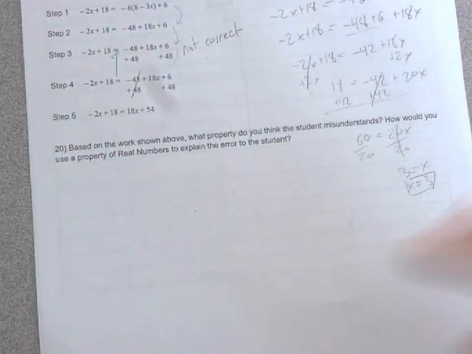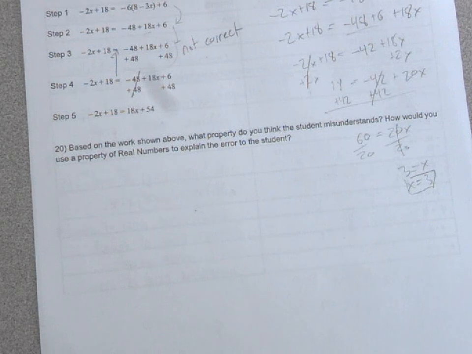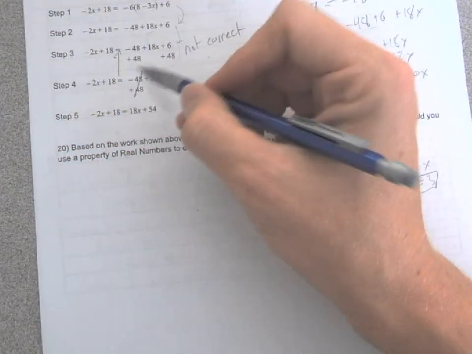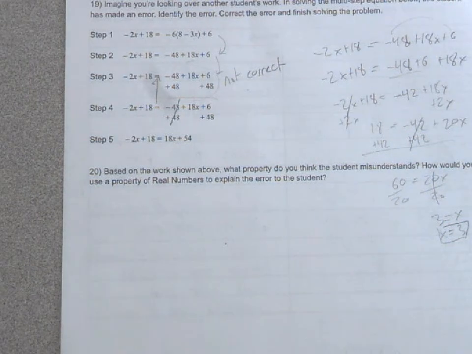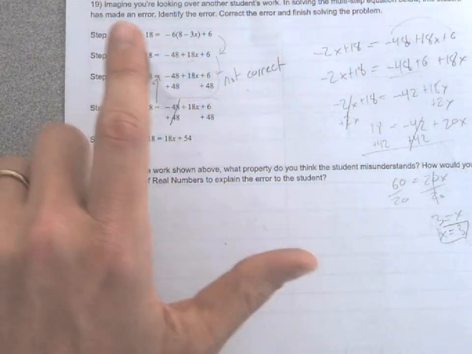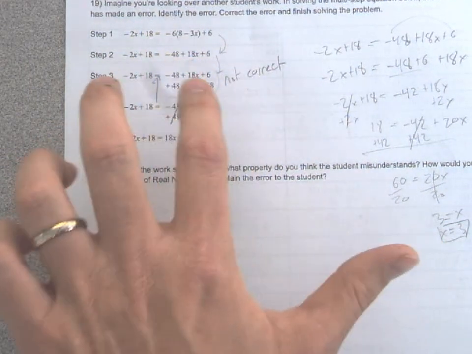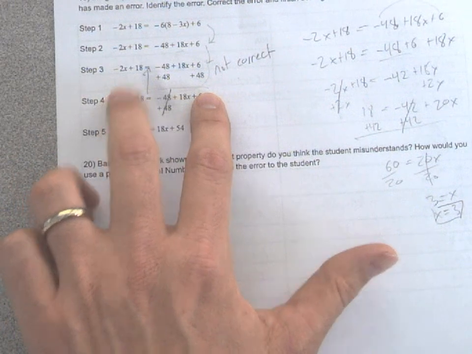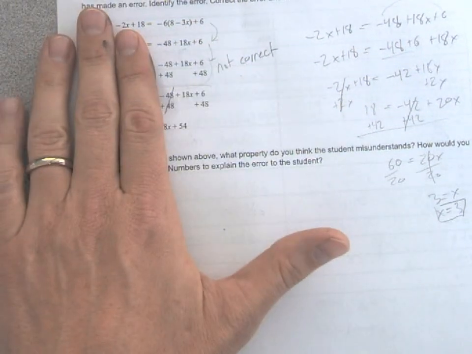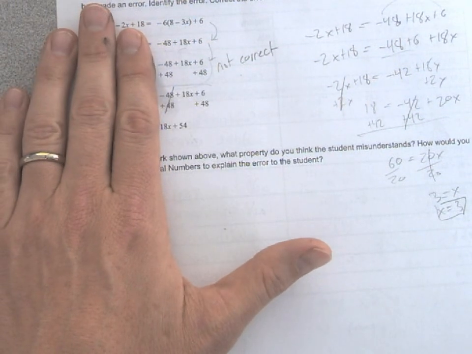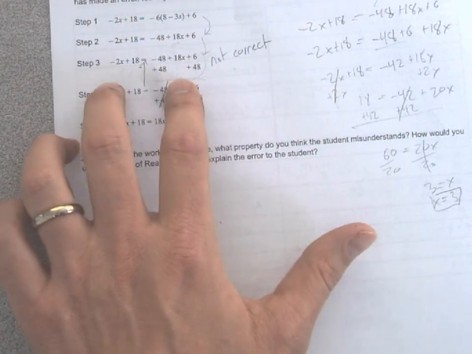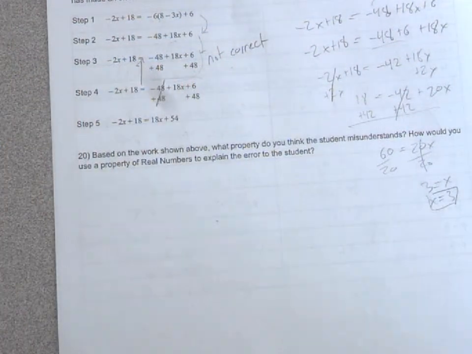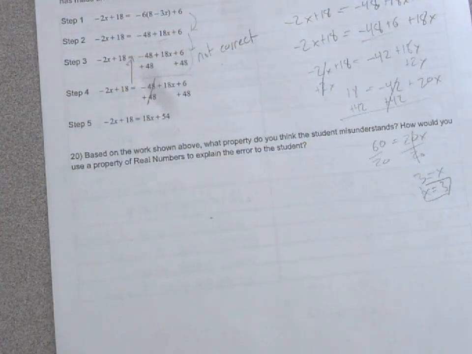So based on the work, what property does the student misunderstand? They misunderstand the addition property of equality, right? This idea that's like, oh, I can add the same thing to both sides. Yeah, you can, but it's the same to both sides of the equal sign, right? Not the same thing to the same side, right? Here they're adding 48 to the same side of the equation. They're not adding 48 on either side of the equal sign, so they don't understand the addition property of equality.